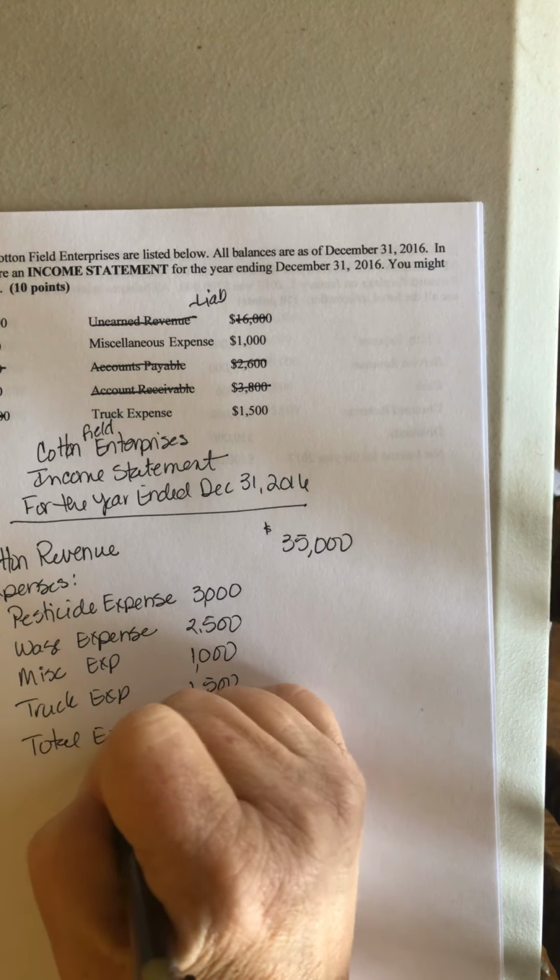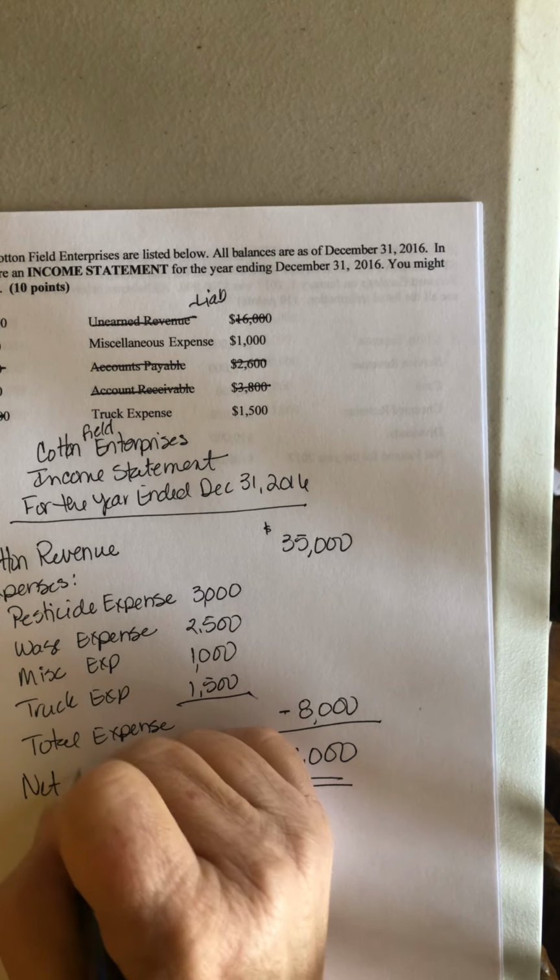So our total expenses are 8,000. You subtract those. So 35 minus the 8 is 27,000, and that is net income.